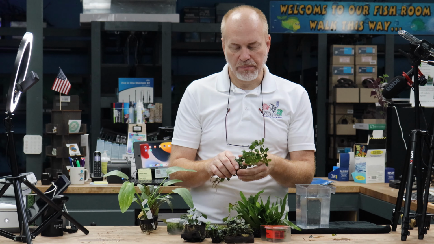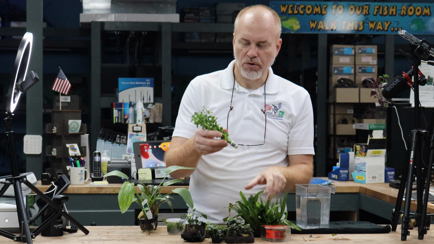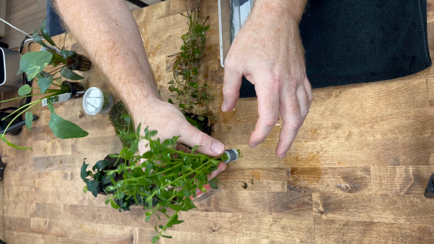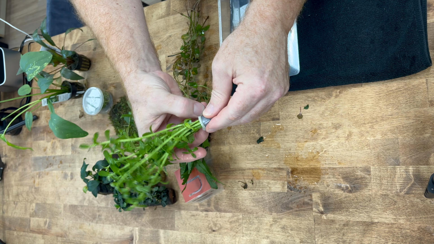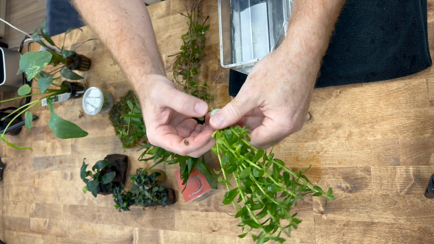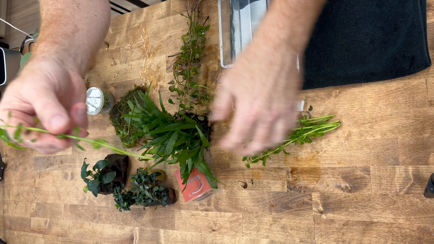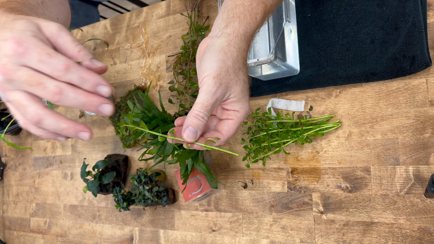Let's go over a couple things. Stem plants are usually sold with lead weights. You cannot just plant this into your gravel, guys. You have to manually take out the lead weight. The recommended way of planting stem plants is one stem at a time. You should use your tweezers.